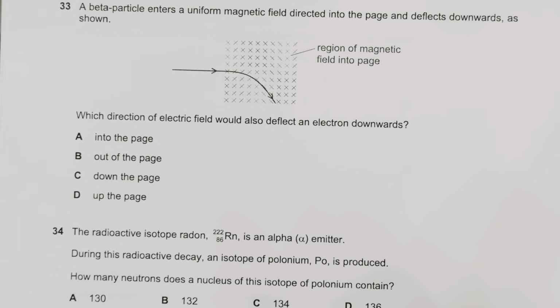Moving to question number 35. This statement gives two safety precautions to take when a person is working with ionizing radiation. Decrease exposure time, yes, this is right. Decrease distance between, no, it should be increase. Decrease exposure time, again correct. Increase the distance, yes, this is right. So option number B is the right choice.